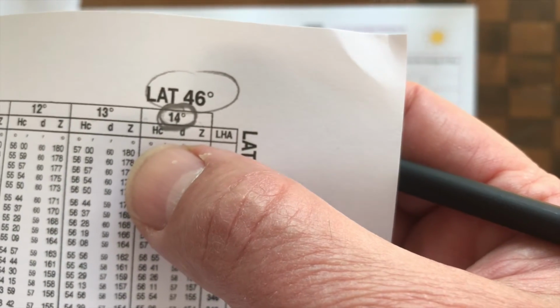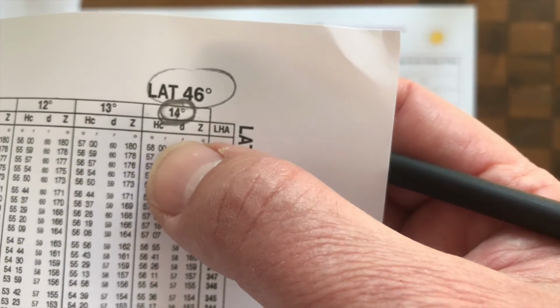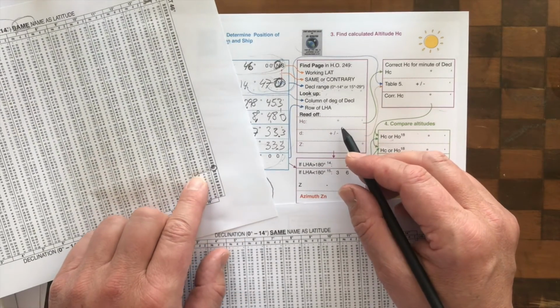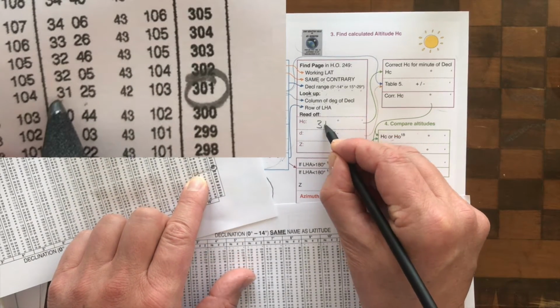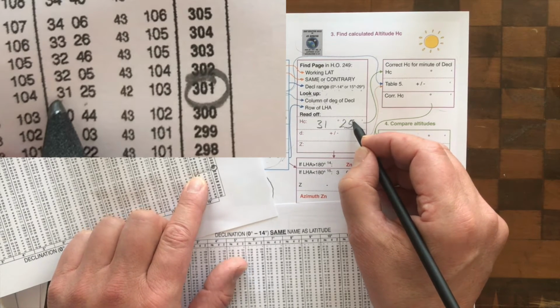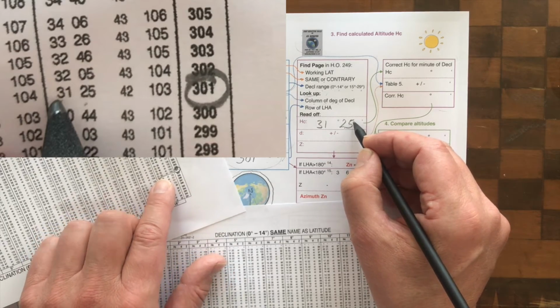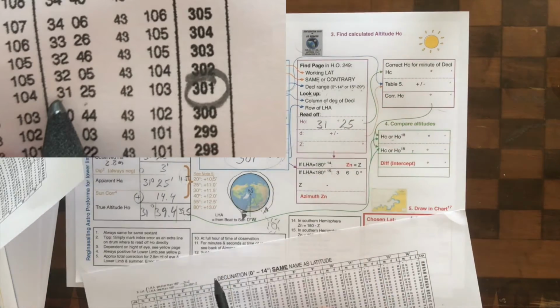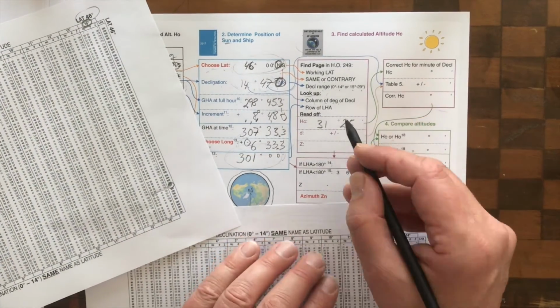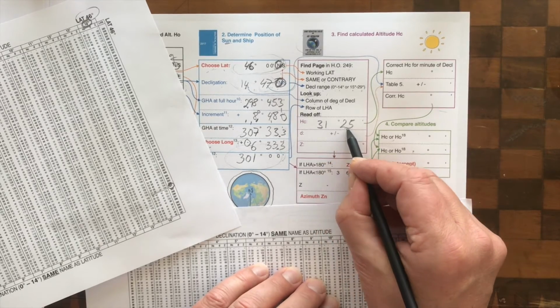All right, well, HC I recognize because that's the calculated angle. But what is the D and the Z? We'll come to that very shortly. So here we can see that it is these figures. So back to our page. HC, that is 31 degrees and 25 minutes. That's almost the angle that we should measure the sun with. Well, what did we measure it for? 31, 39. So it's pretty close. Do you see that? So we're quite good. So it makes sense. That's what I mean. So 31 degrees and 25 minutes.